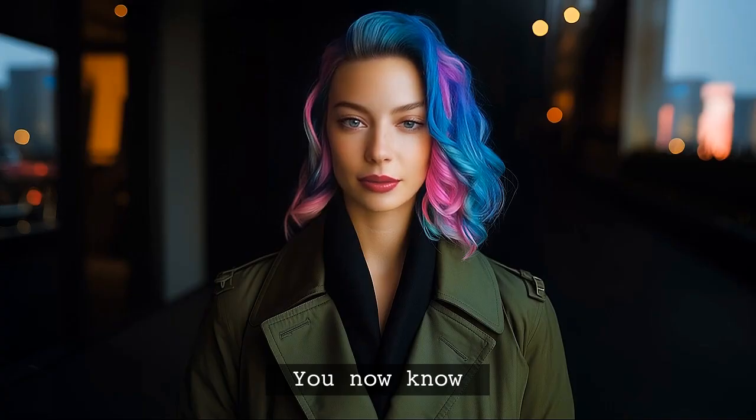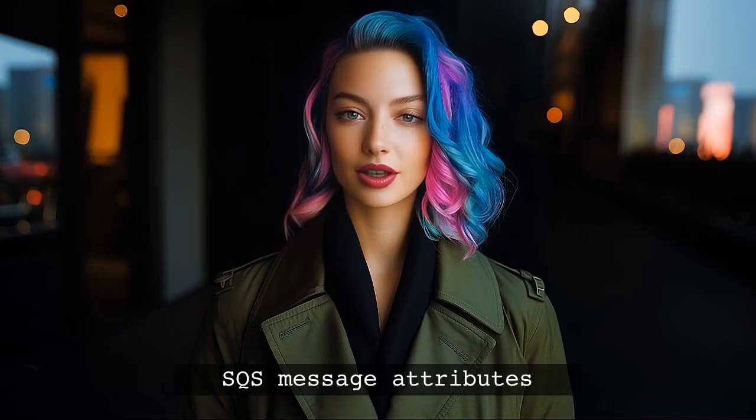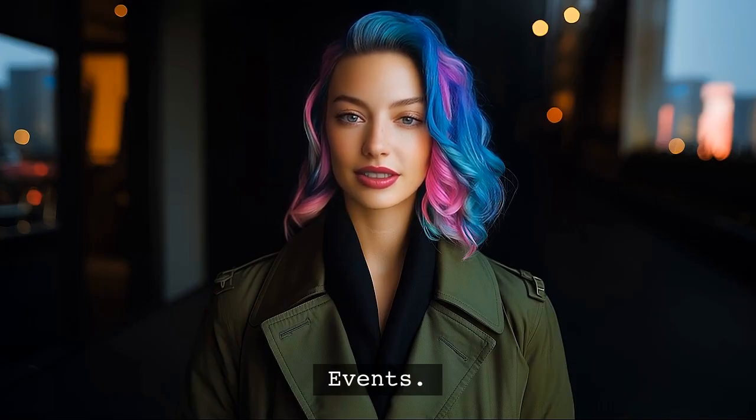And there you have it. You now know how to specify SQS message attributes when using CloudWatch Events.